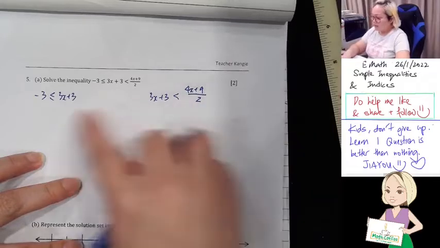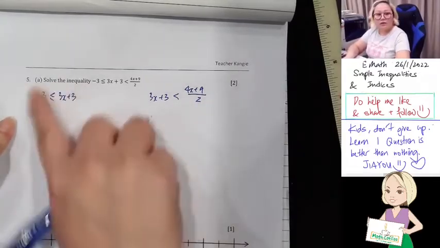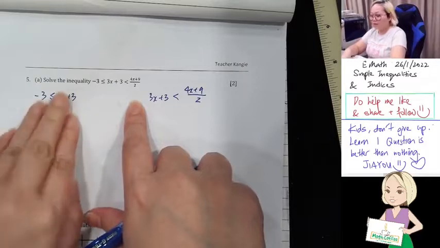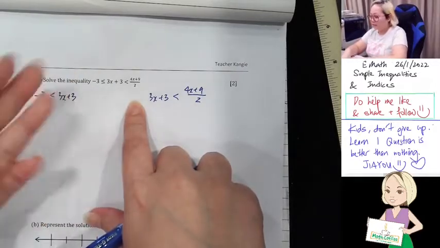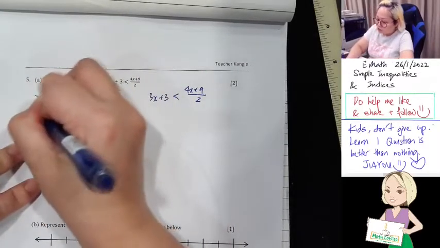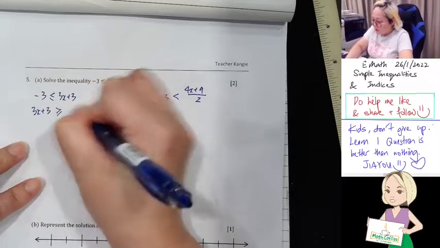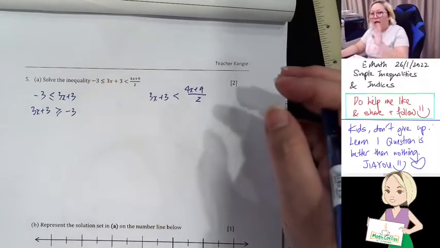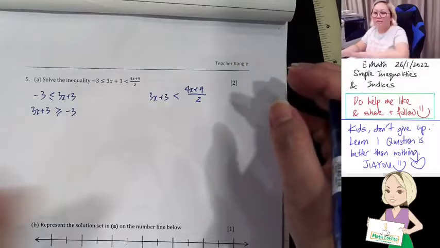Okay, so see here, this one has nothing. What I'm going to do is, since my 3x is here, I'm going to flip completely. See, I'm going to flip completely. So it will be 3x plus 3 more than negative 3. Okay, you see, I flip entirely, so I didn't change any sign. Take note, I flip entirely.